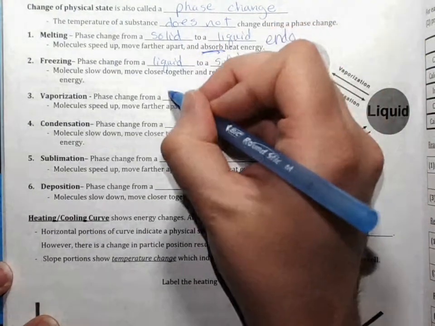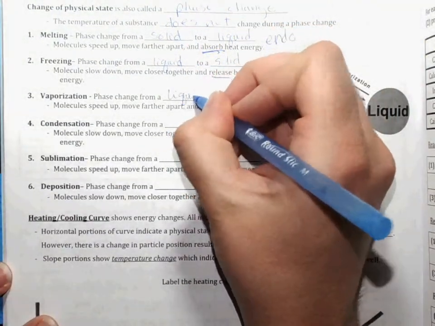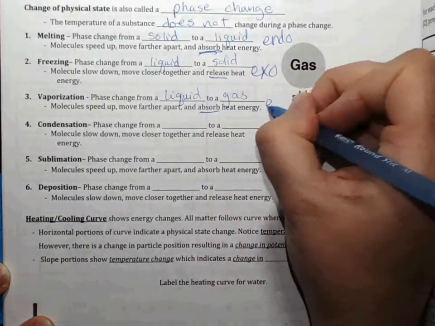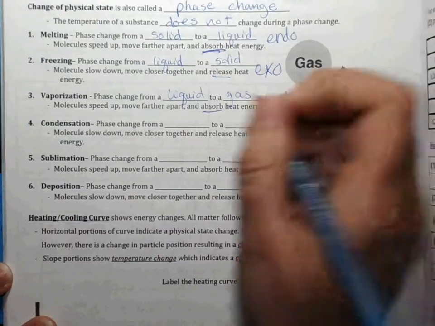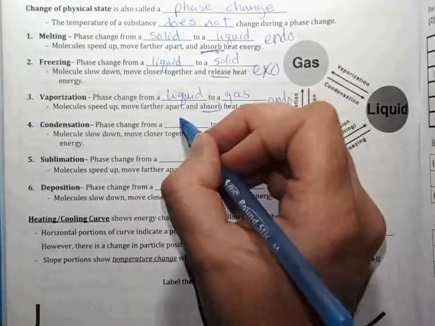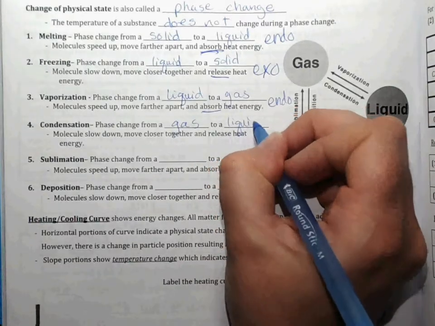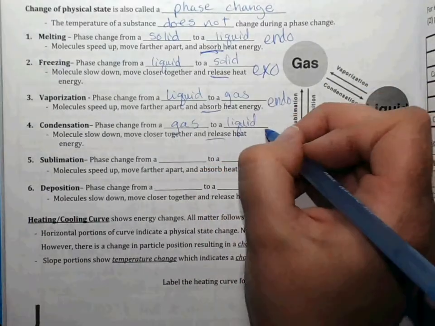Vaporization, you go from liquid to gas. The molecules speed up, move further apart, and absorb. Again, absorbing would be endo. Condensation, they go from gas to liquid, so the molecules slow down, move closer together, and release heat. That is exo.